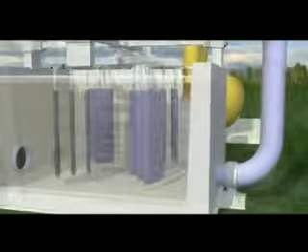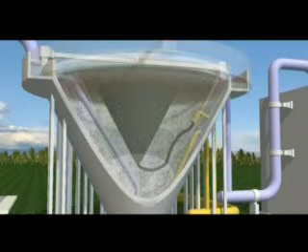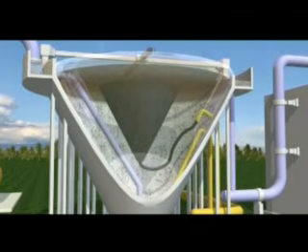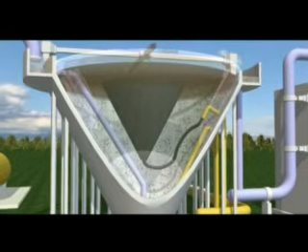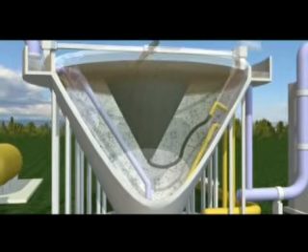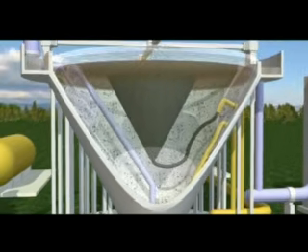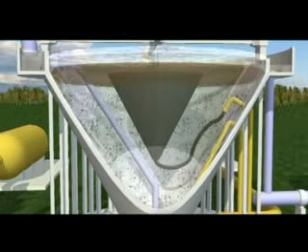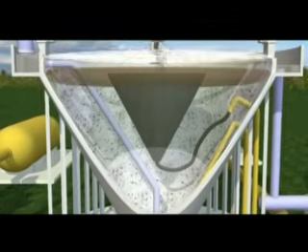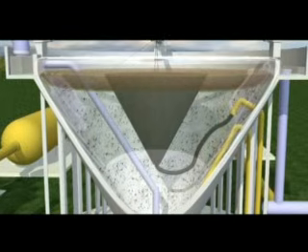Next comes the clarification process. The flock forms itself into sludge and is separated in a specially designed tank called a clarifier. This sludge layer is called the sludge blanket. To control the blanket, sludge is periodically drained off, concentrated and removed for safe disposal.